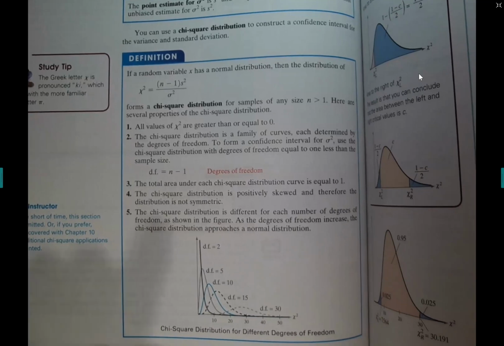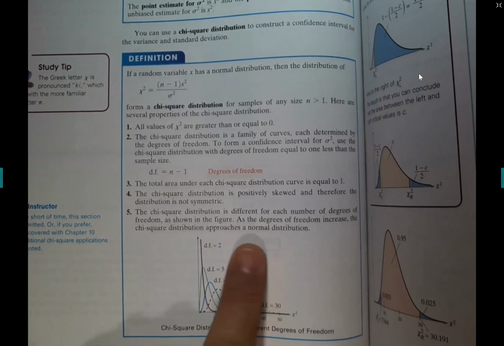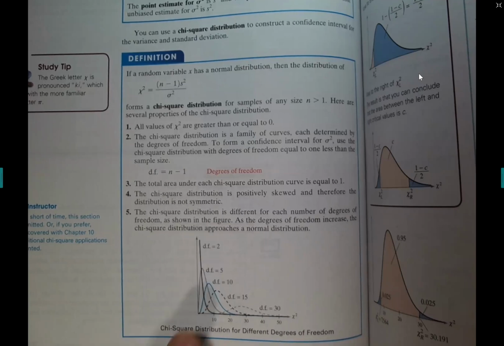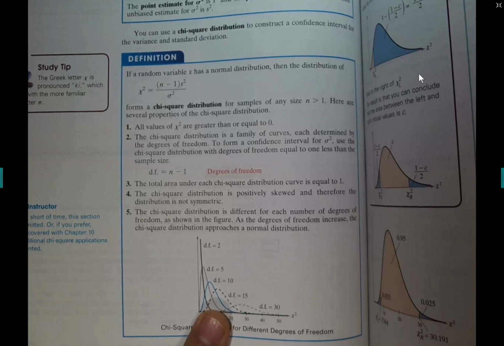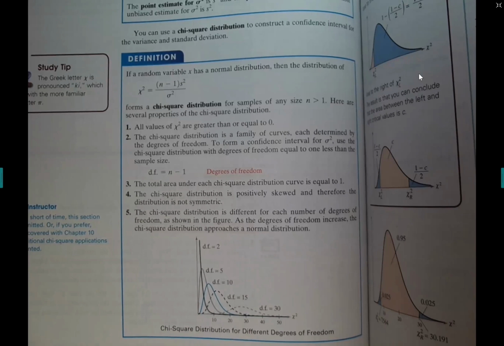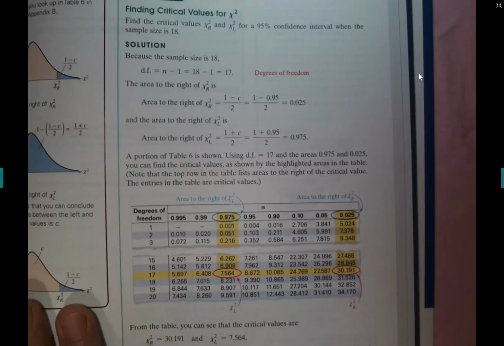As you can read here, as the degrees of freedom increase, the chi-square distribution approaches a normal distribution. So this is the distribution that we're going to be using to test the standard deviation. I'm going to show you how to do this using technology. So it will be on the calculator, just like we did with the previous sections. But I'm going to show you also there is a table called table 6 to find the critical values for the chi-square distribution. And let me show you how to do that.